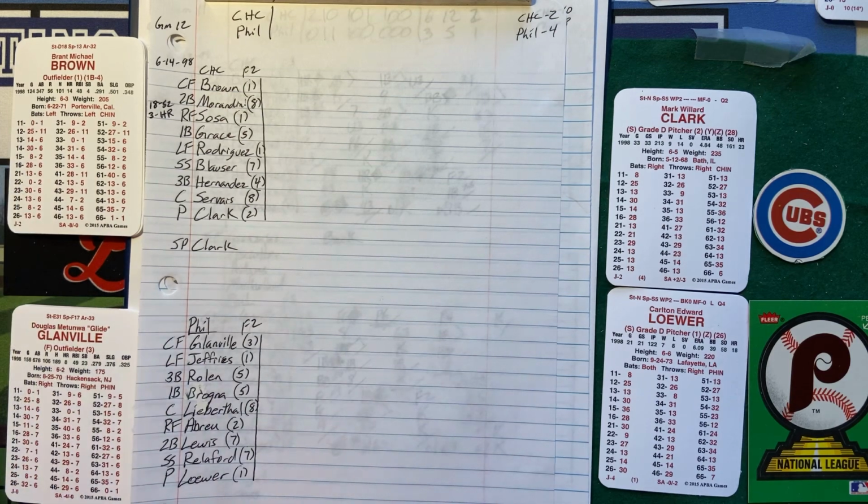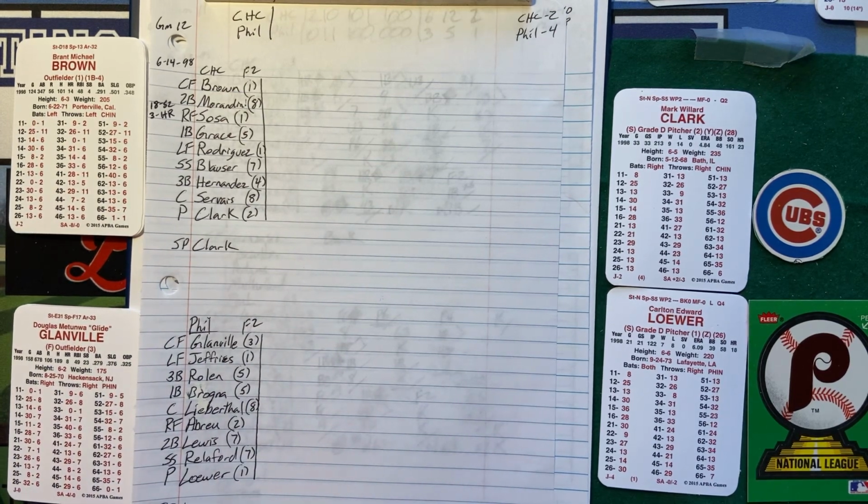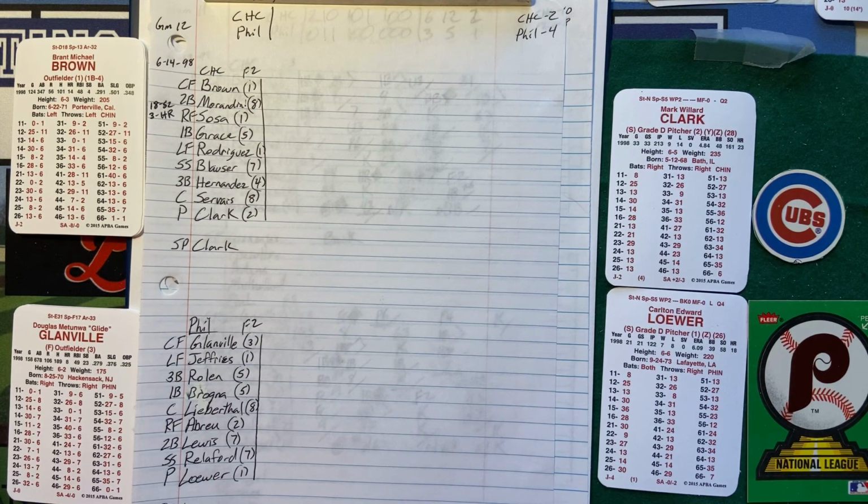For the Cubs, let's look at the lineups. For the Cubs, in center field is Brown. Second base, Morandini. Right field is Sosa. First base, Grace. Left field, Rodriguez. Shortstop, Blauser. Third base, Hernandez. Catcher is Service. And pitcher is Mark Clark. He is a 4 and a right-hander.